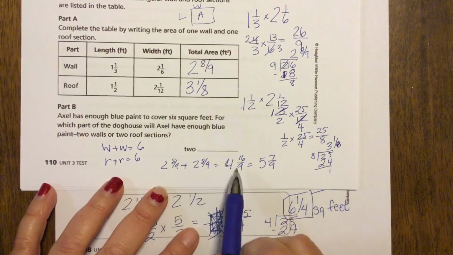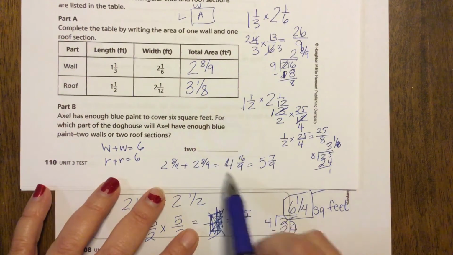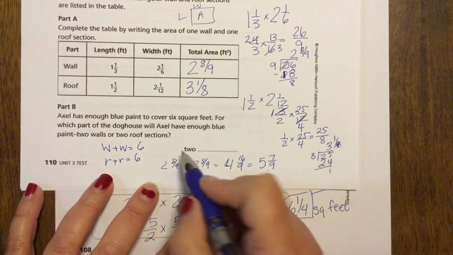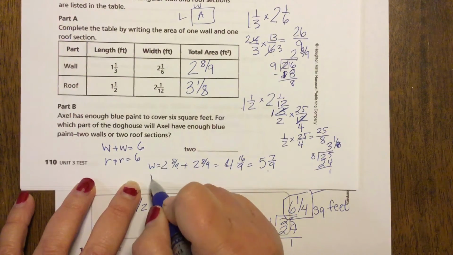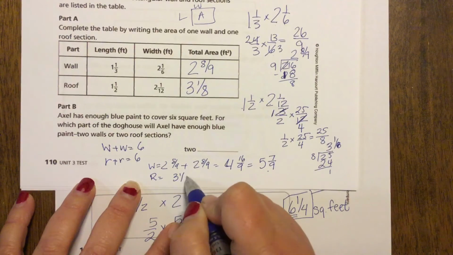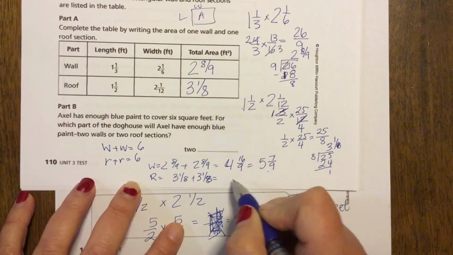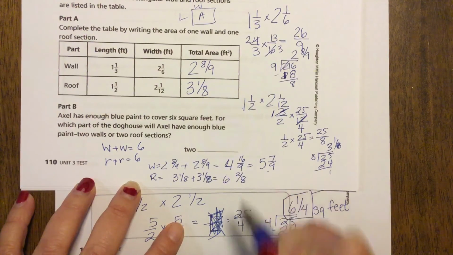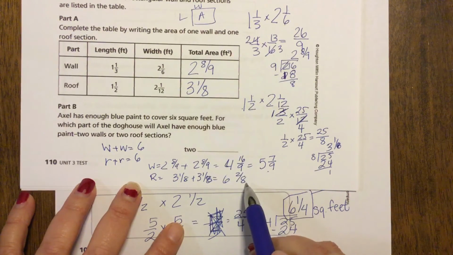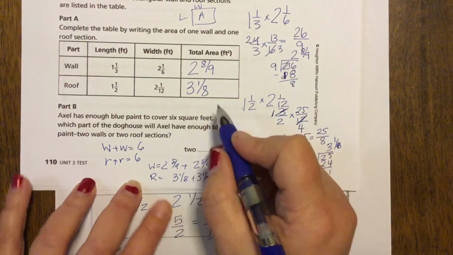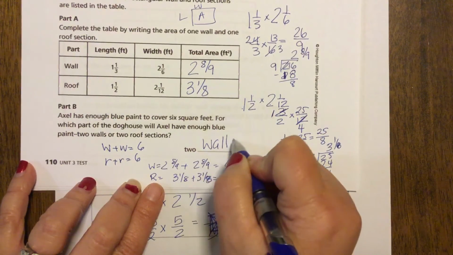Okay, so I added those and then I changed that to a mixed number. So it's still less than 6, so we're okay. Or, so that's walls. Roof would be 3 1/8 plus 3 1/8, which would be 6 2/8. So that's not enough. There's too much roof. So 2 walls is the answer.